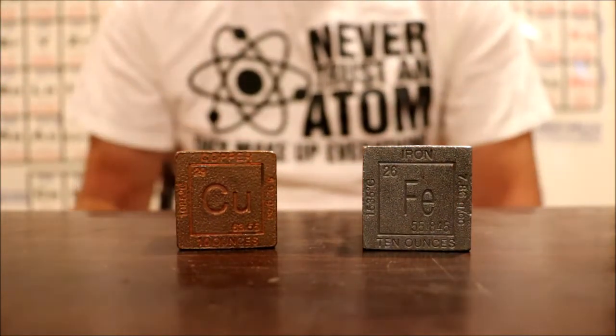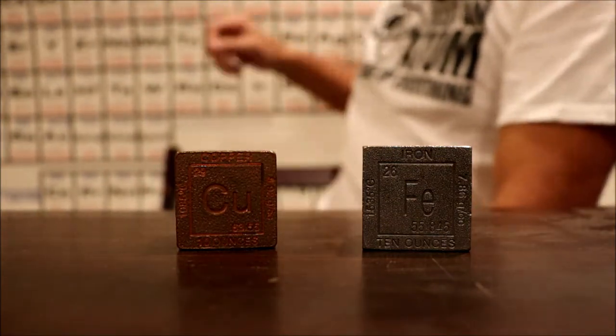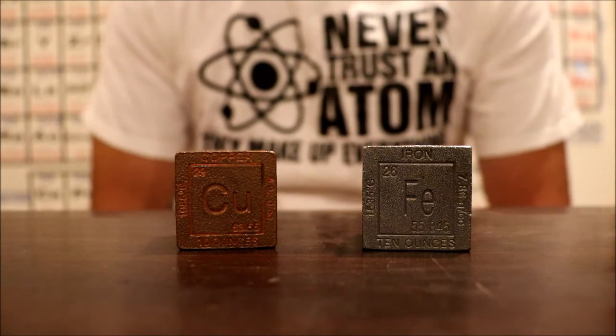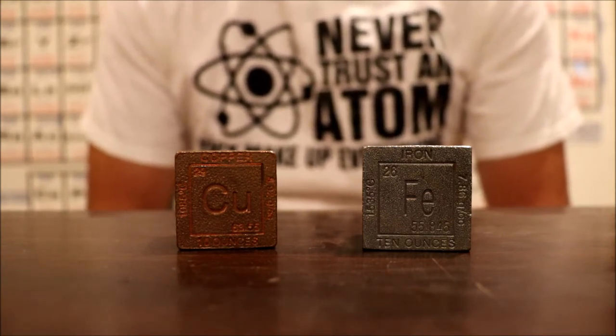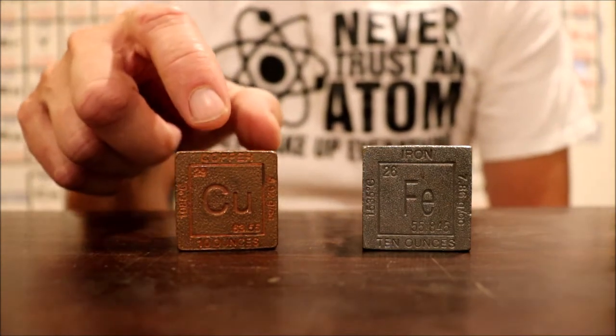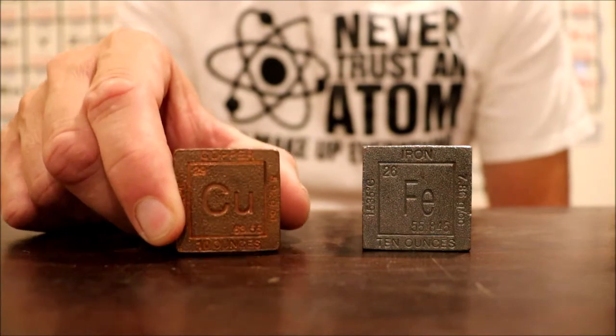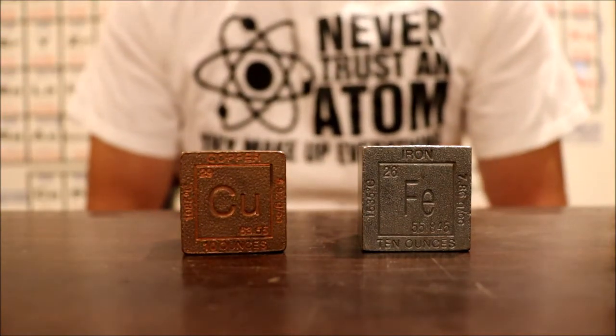If we just go to our friend the periodic table, we can see that iron is 55.85 AMUs, and copper is 63.55 AMUs. So since an atom of copper weighs more, there are fewer atoms in this cube than this cube. That's the kind of thing we need to do sometimes.